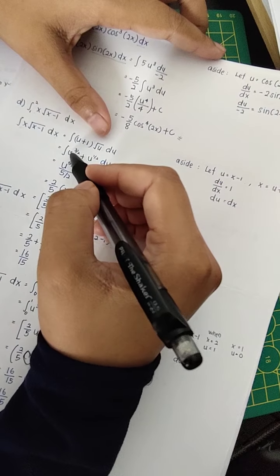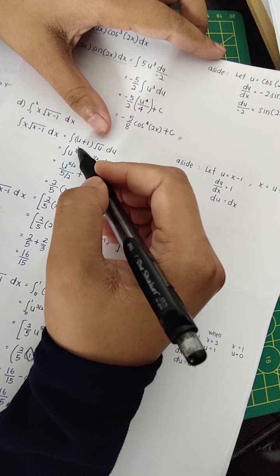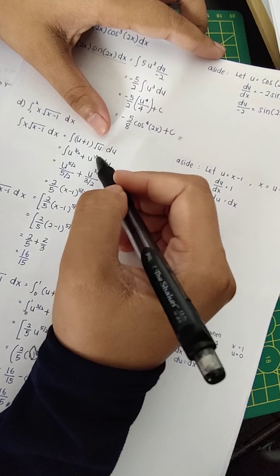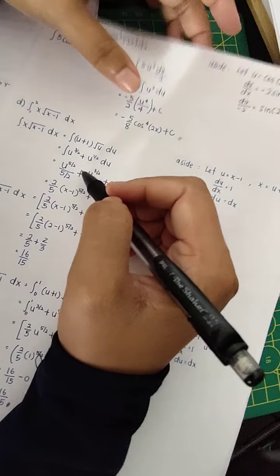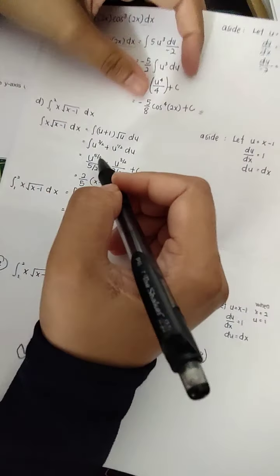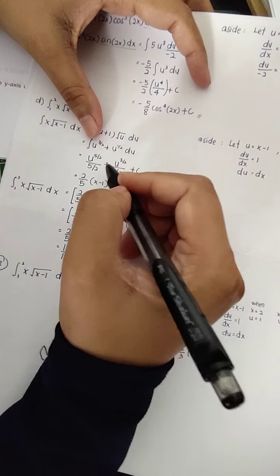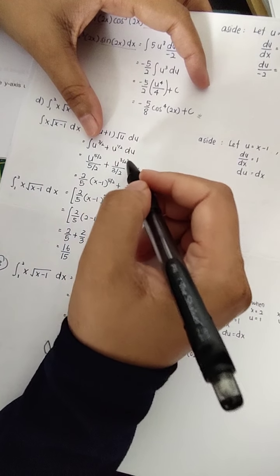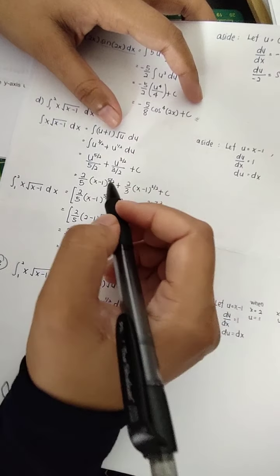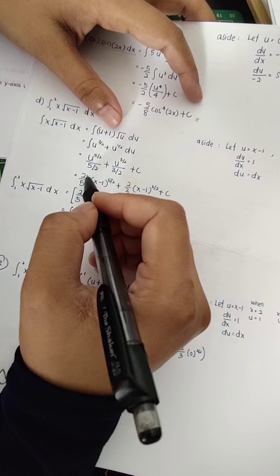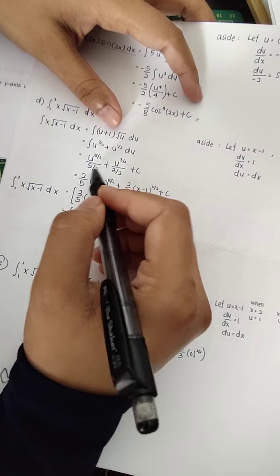So saya expand, jadi integration of u power of 3 over 2 plus u power of half du. So awak integrate lah, akan dapat u power of 5 over 2 over 5 over 2 plus u power of 3 over 2 over 3 over 2 plus c, and then just simplify denominator dia.